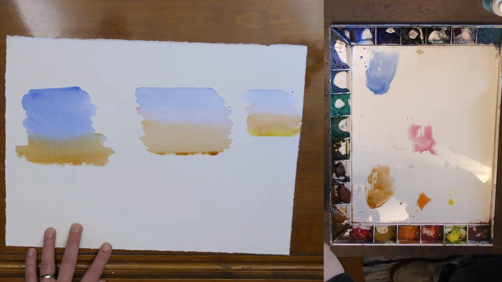A lot of my color mixing in my paintings tends to be a lot of neutrals and more subdued colors. But when it comes to a sunset where we need a lot of vibrancy, that's when I pull out some of these other colors. So it's okay to use some vibrant colors within your sunsets. Just make sure that they mix nicely together.